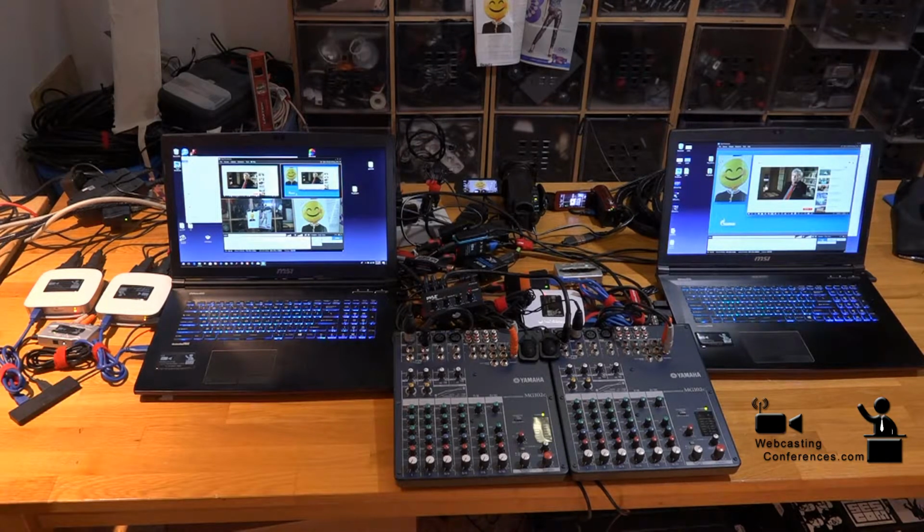To make sure that you have the bandwidth required, you need to plug each one of the capture devices into a different USB 3 port. I have a USB 3 hub, and then this box goes directly into the other port.